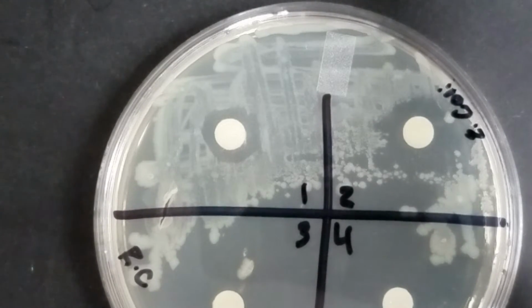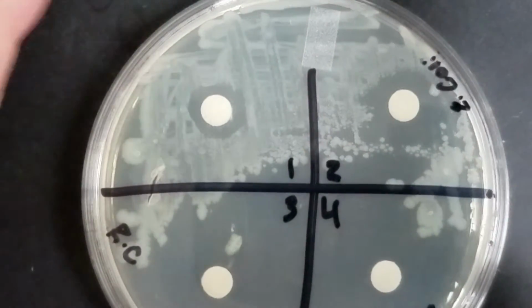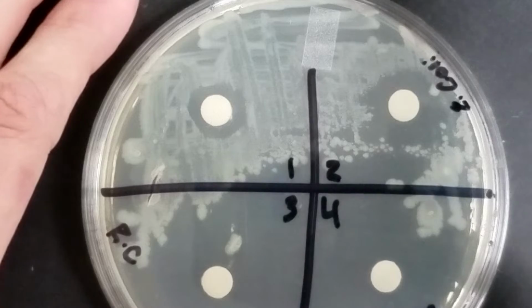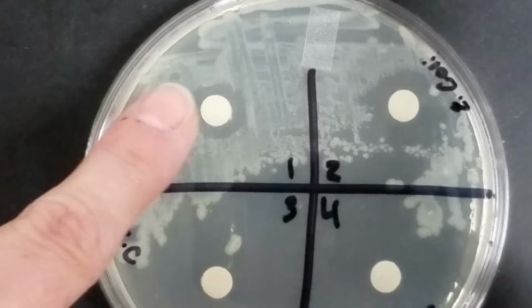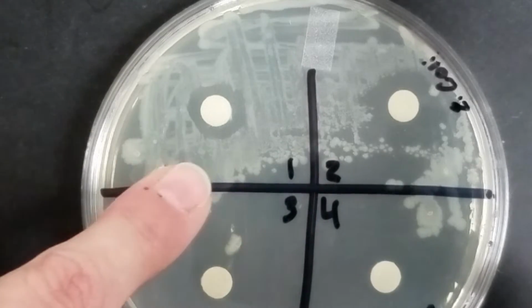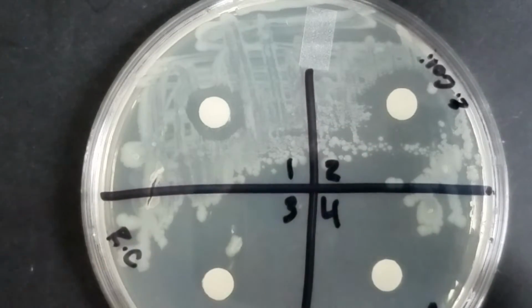Here we have the results for E. coli, and I'm not sure what you all chose to use for each of your disinfectants or antiseptics, but you can see here on the plate that we definitely have some zones of inhibition around each one of our discs. So you can see the growth in the background, and what we're going to do is measure the zones around each one of these discs for all 12 of your disinfectants, and this is what you'll record on your data sheet.